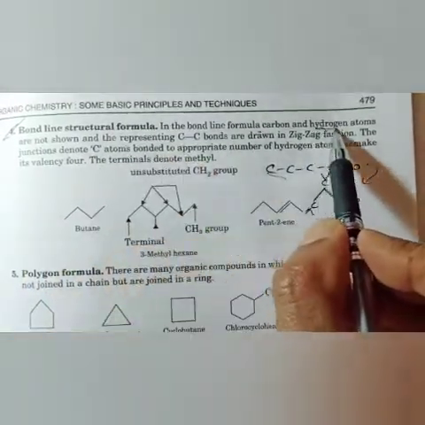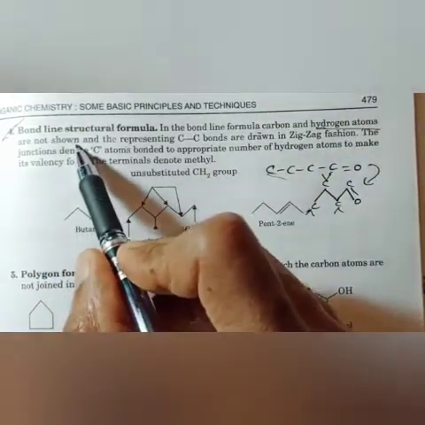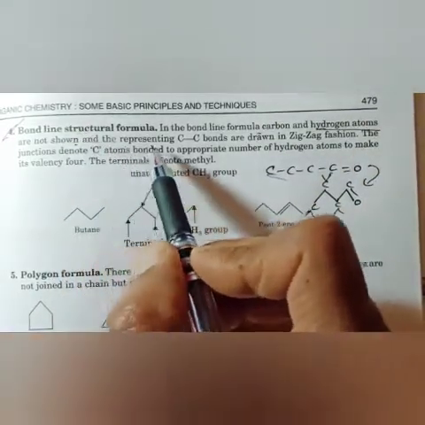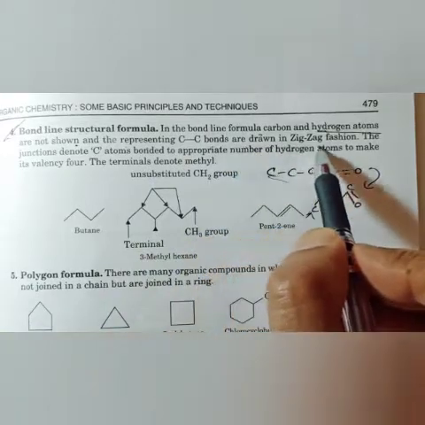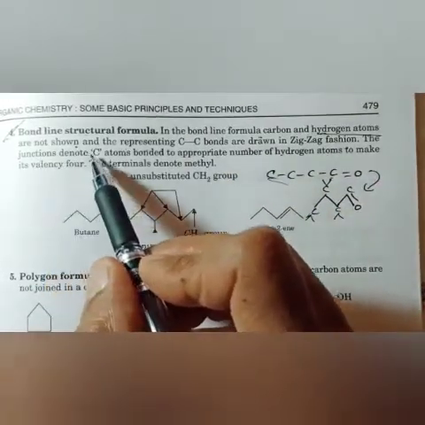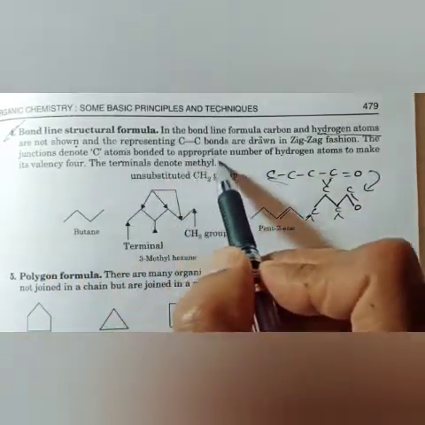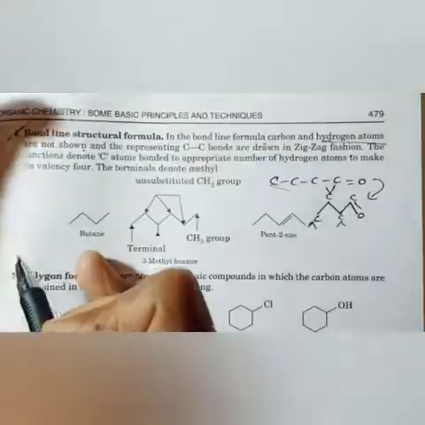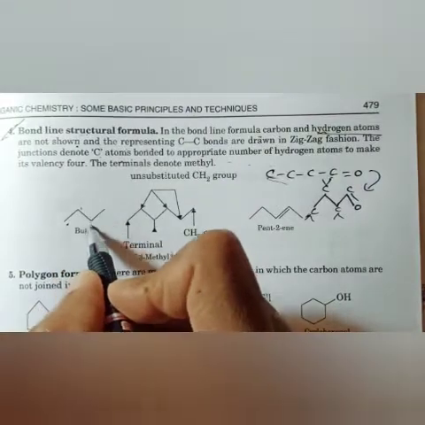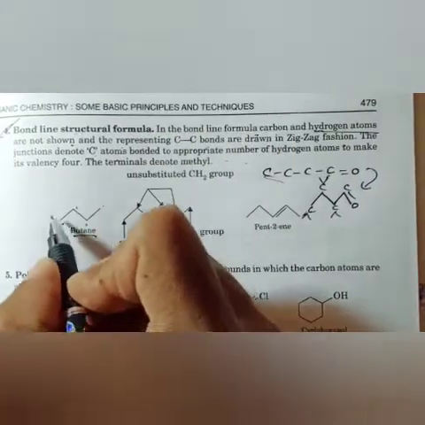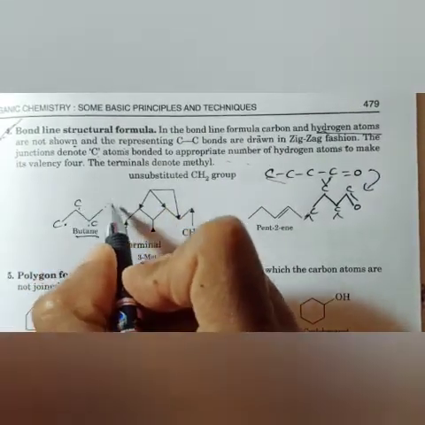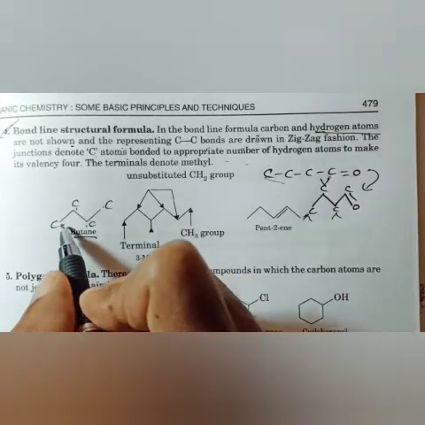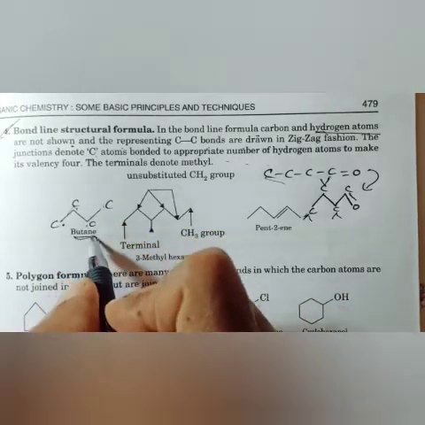The hydrogen atoms are not shown in this type of structural formula, and it represents the carbon-carbon bond in a zigzag fashion. The junction denotes a C atom which is bonded to the appropriate number of hydrogens. And this year you will get this kind of nomenclature. So see here, 1 2 3 4, butane. It means 1 carbon, 2 carbon, 3 carbon, 4 carbon. Okay, 4 angles mean 4 carbons, so the name of 4 carbons is butane.